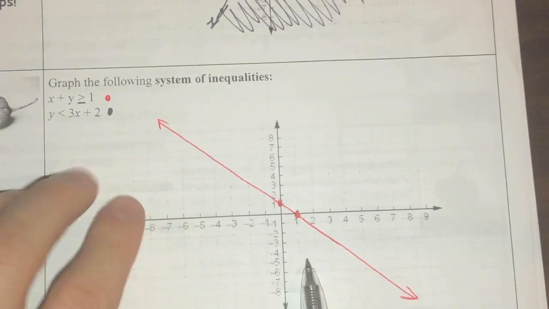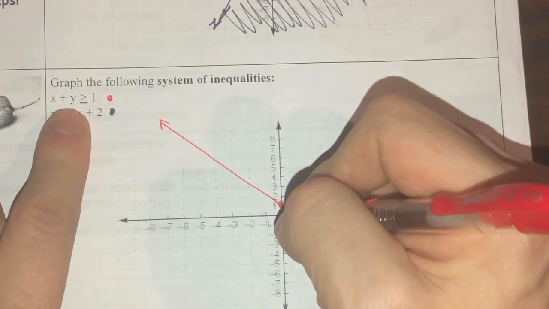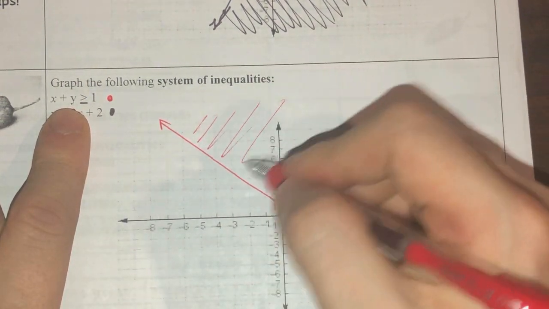Okay, choose (0, 0). Is 0 more than 1? It is not, so I shade above.